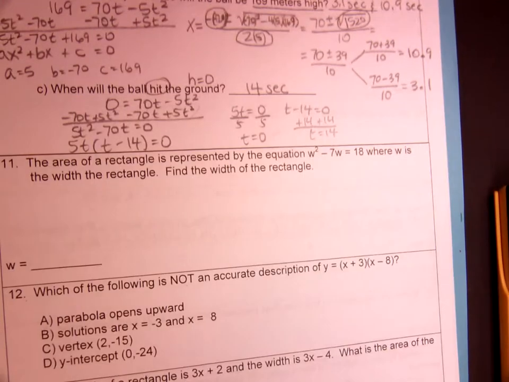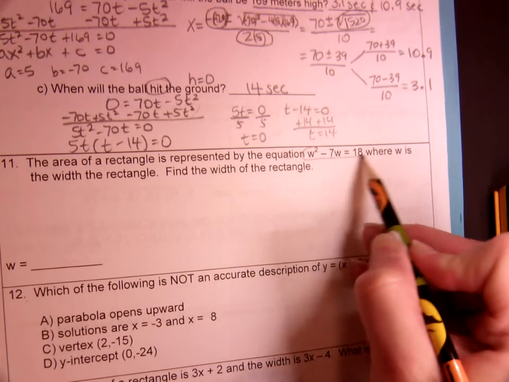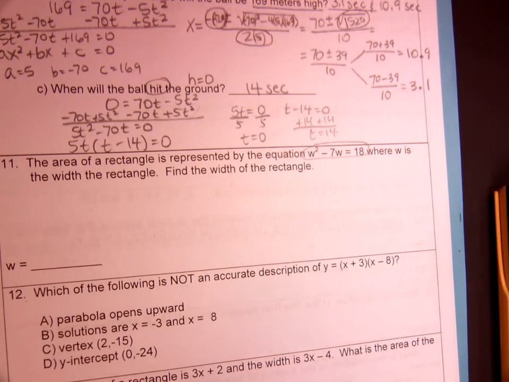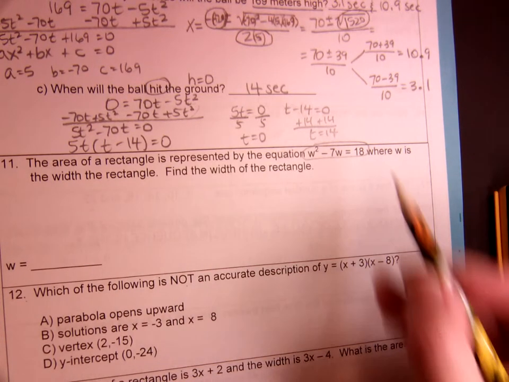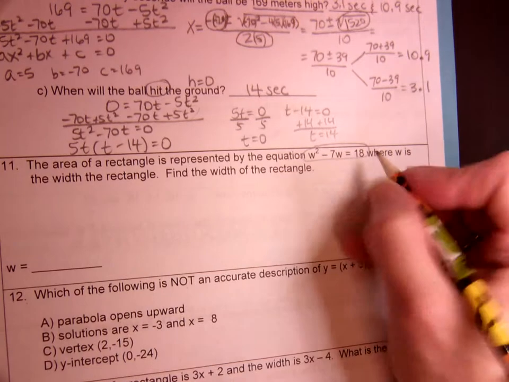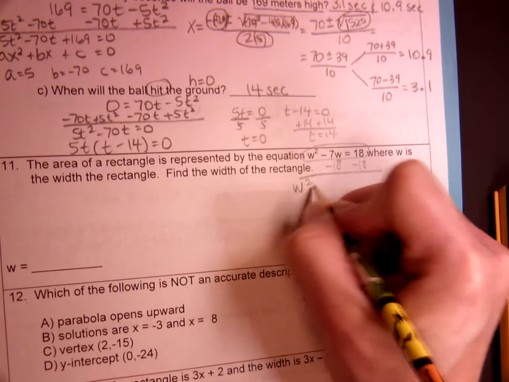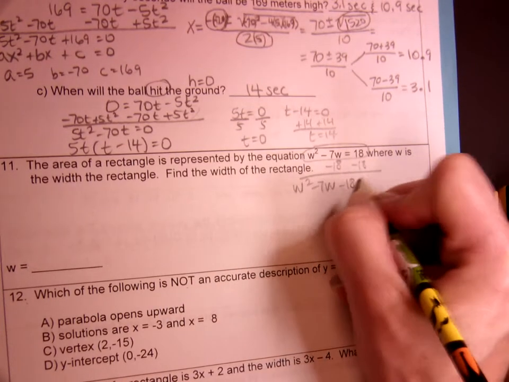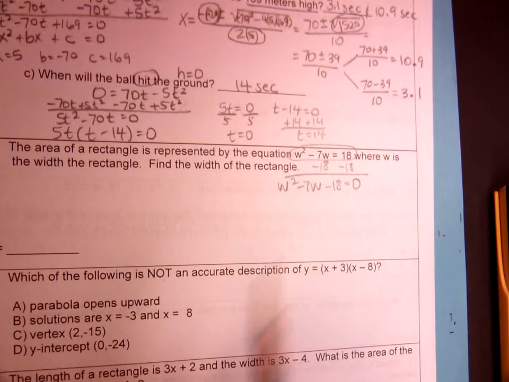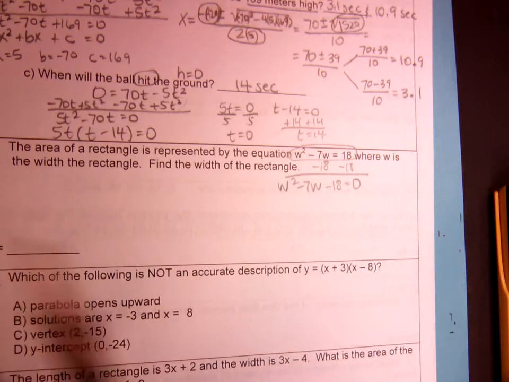Number 11. This is another applications problem with a quadratic. You'll notice we have a squared there, so that means we're going to end up having to factor, but we have to get it equal to 0 first. So we're going to subtract 18 on both sides. w squared minus 7w minus 18 is equal to 0. On this one, you could do any method. You could graph, you could do factoring, you could do quadratic formula.